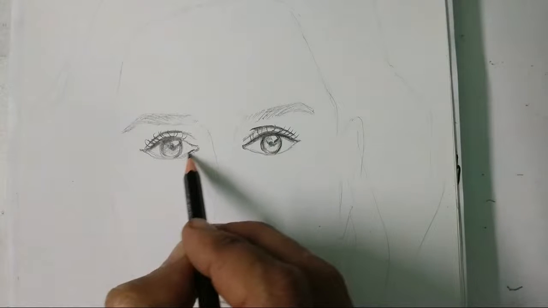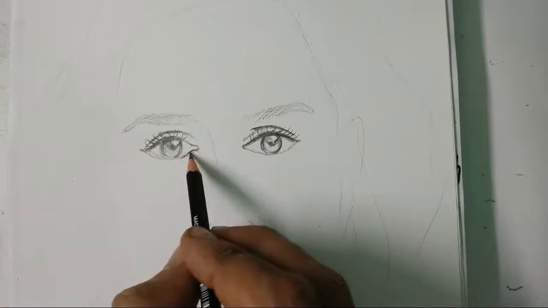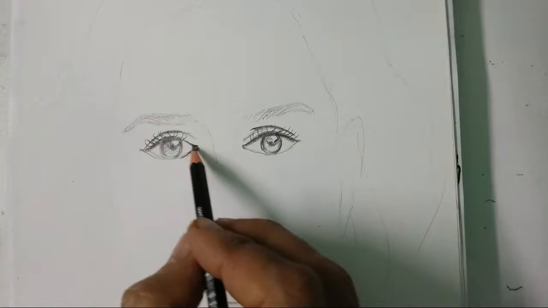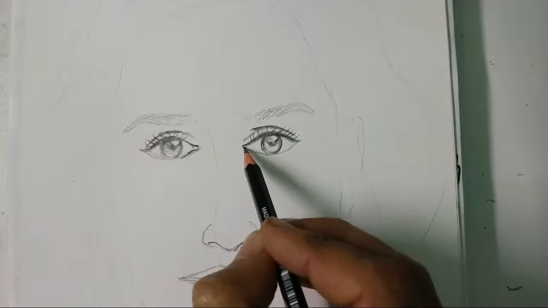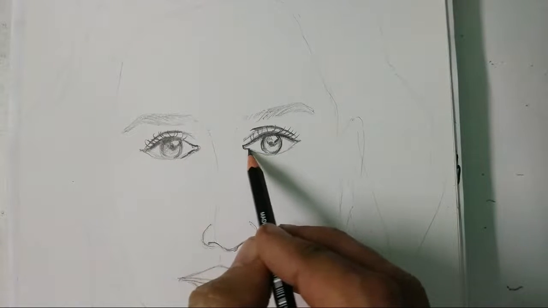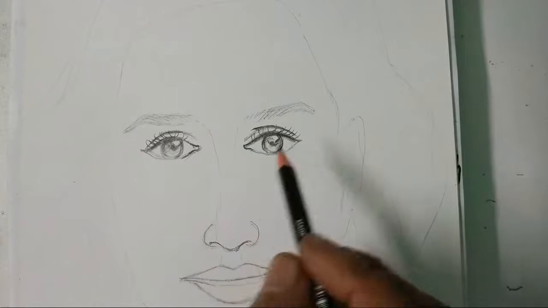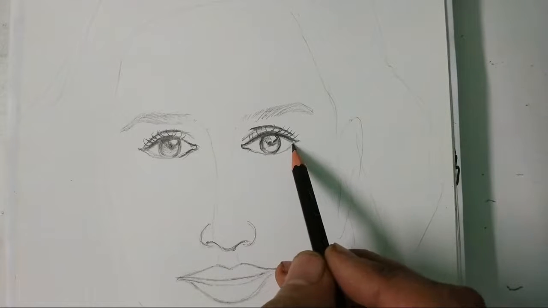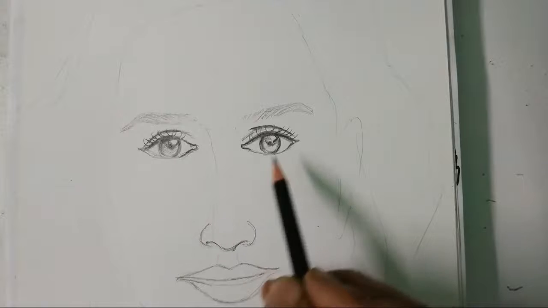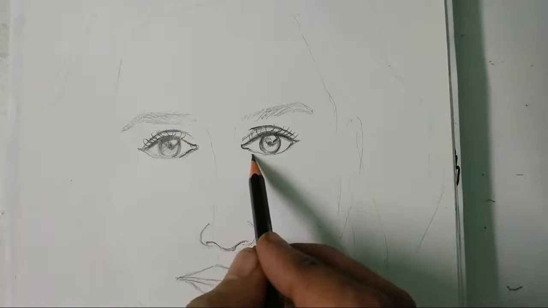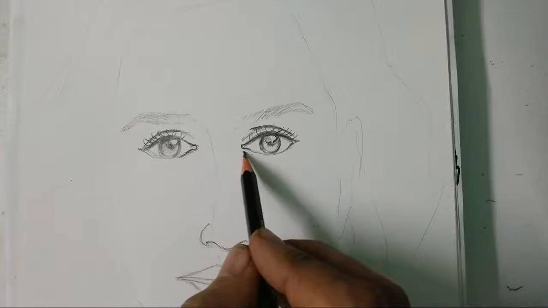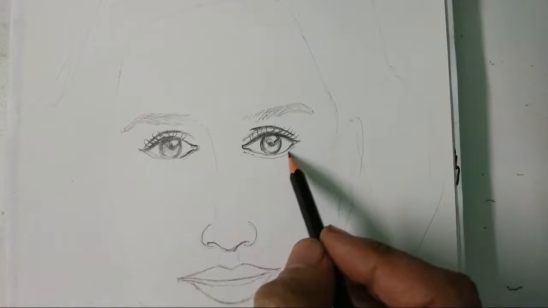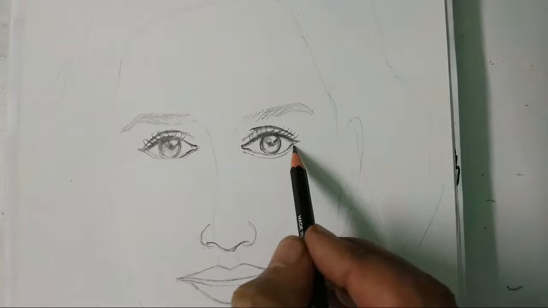and now the inner part of the eye you will give a slight darkness, and the corner of the eye has to be shaded. Now on the lower side of the eye, the hair or the eyebrows are on the outer part of the eye. So here I have to give a soft line from where the lower eyelashes will start, and they are not long.